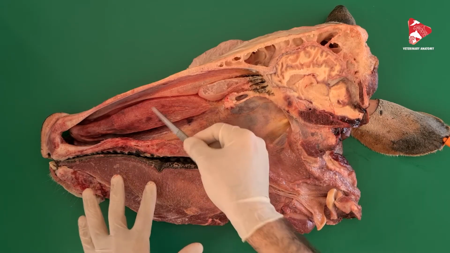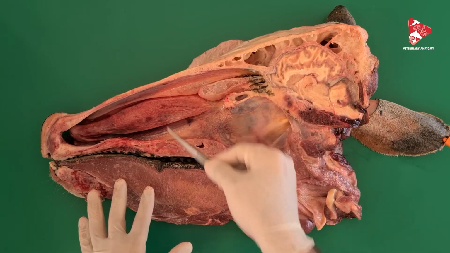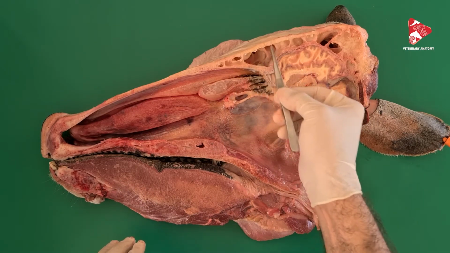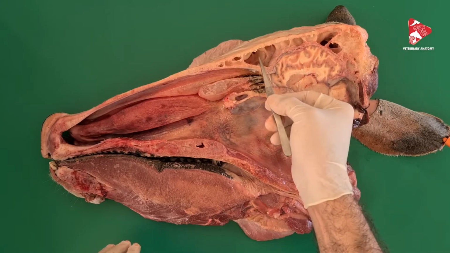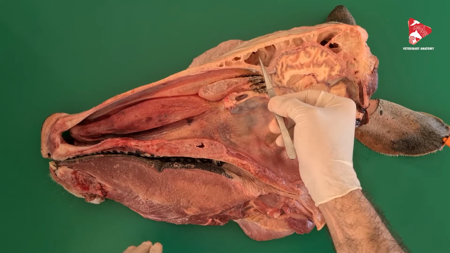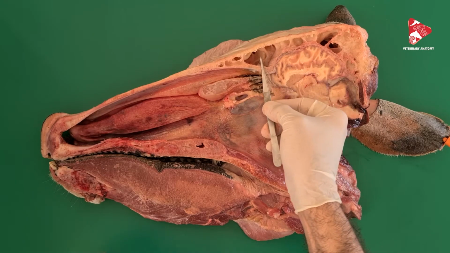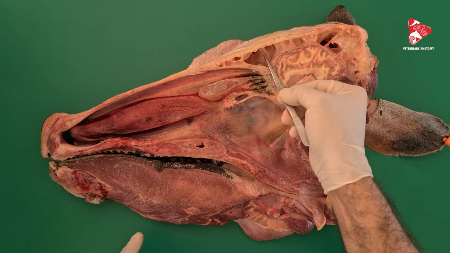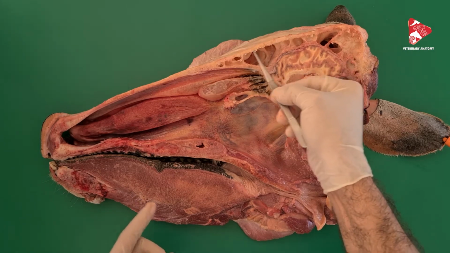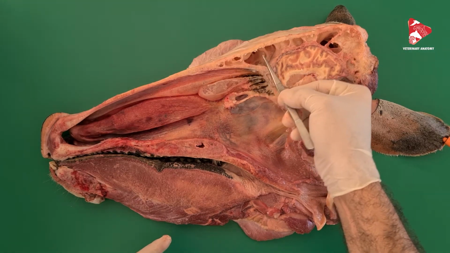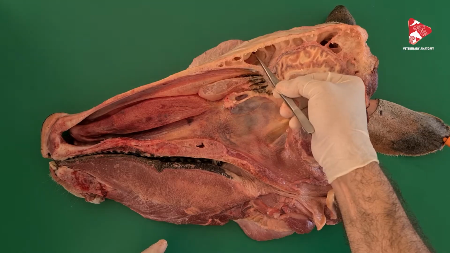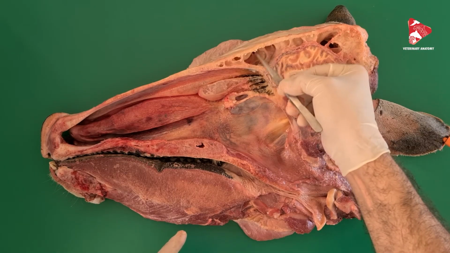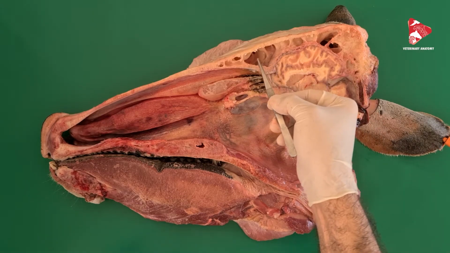In addition to these three cavities, the nasal cavity, the oral cavity, and the cranial cavity, you can also find some small cavities inside the bones called the paranasal sinuses. The paranasal sinuses are empty spaces located inside the bones of the skull, and they are lined from inside with a respiratory mucosa.